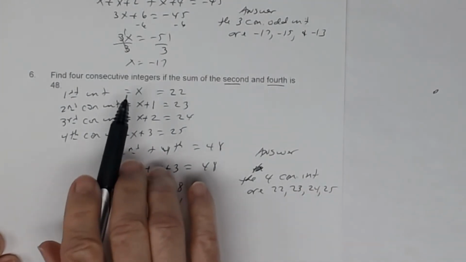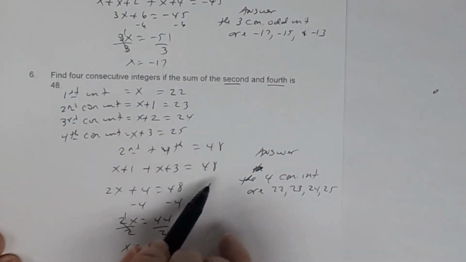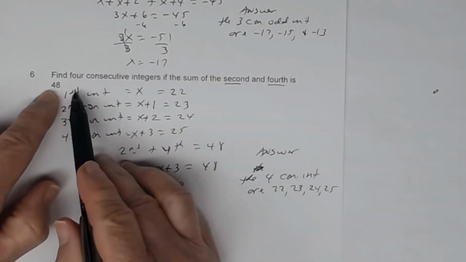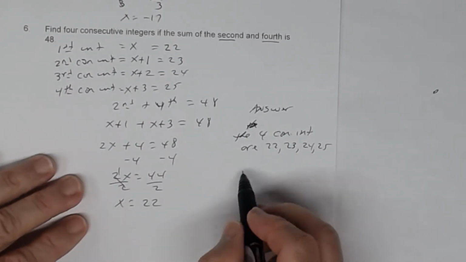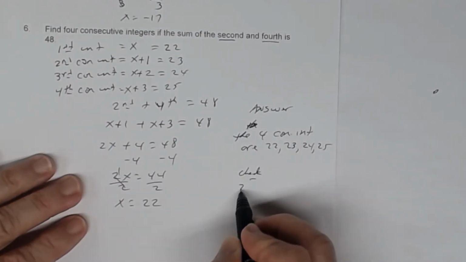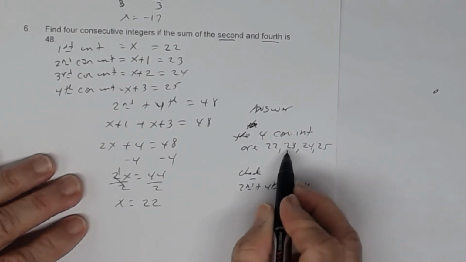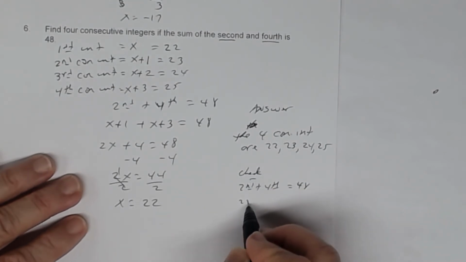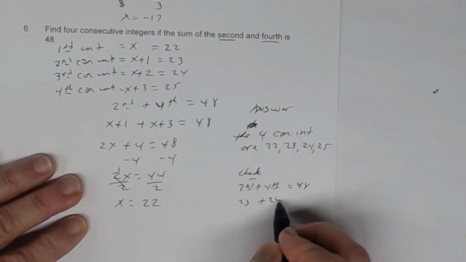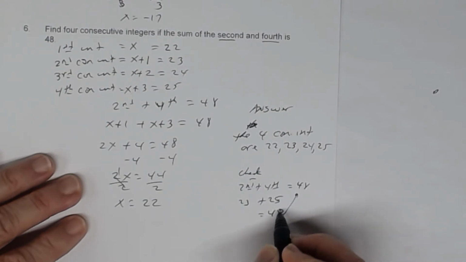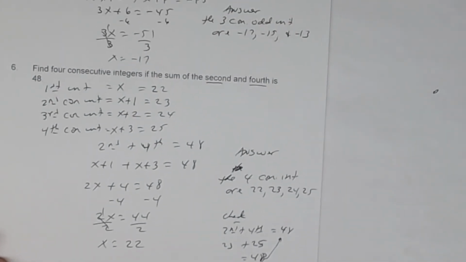Just to remind you, it's very easy to check this. All you got to do is add the second and the fourth and make sure it adds up to be 48. So let's check it. The second plus fourth must equal 48. What's the second? It's 23. What's the fourth? It's 25, right? And is 23 plus 25 equal to 48? The answer is yes. All right, that was number 6. It's not difficult.